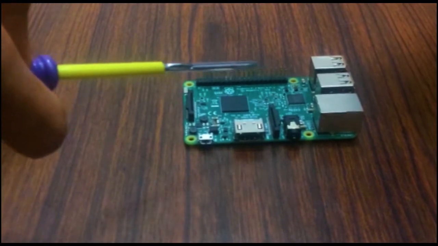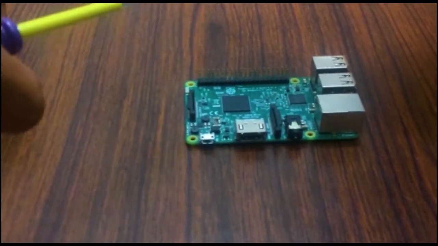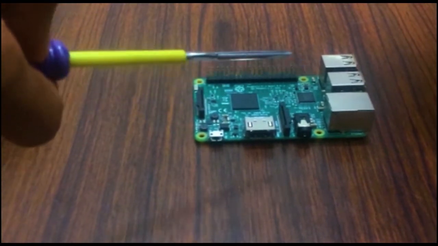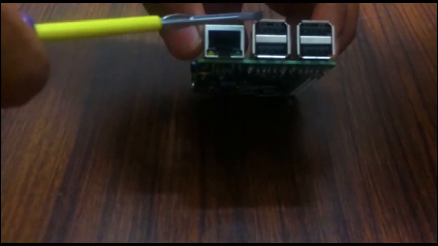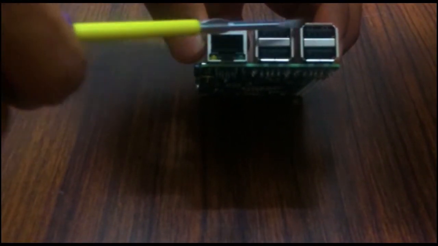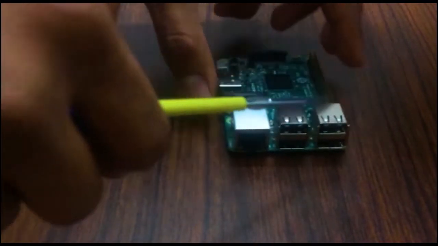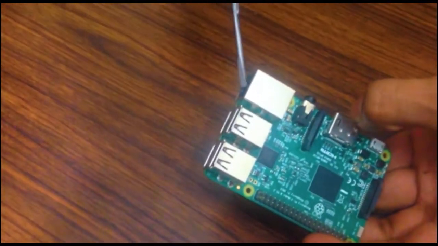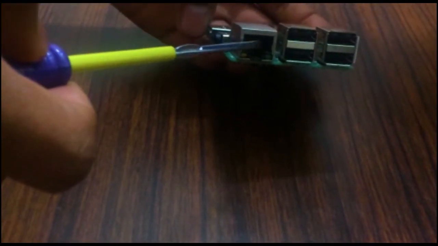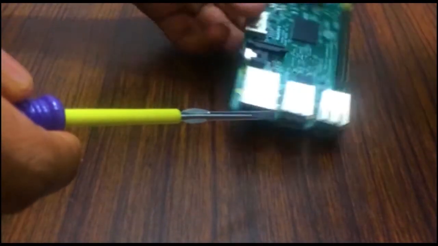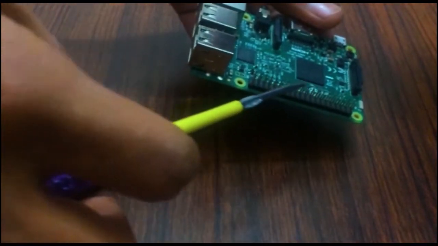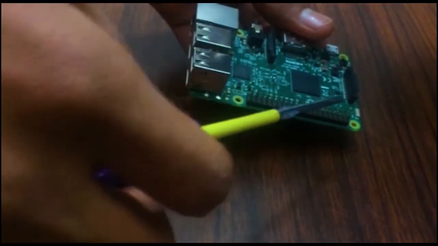Now we are going to learn something about its hardware. Its hardware specification starts with 4 USB 2.0 ports. As you can see, there are 4 USB 2.0 connection ports. Just beside these USB ports, here is an Ethernet connection port to which a LAN could be connected, so that you could access the internet by using the LAN connection. Now here there are 40 general purpose input-output pins.